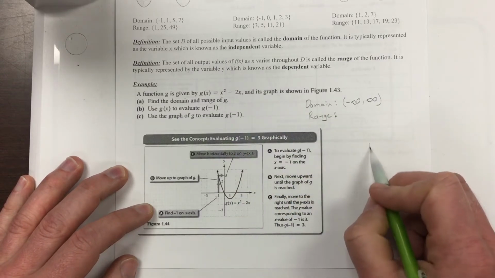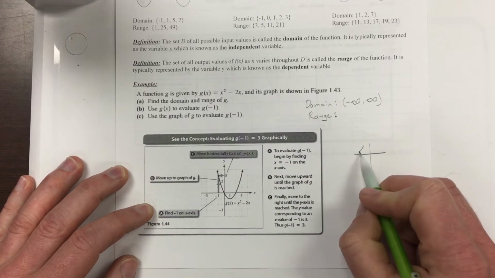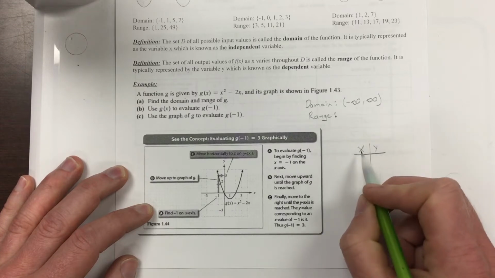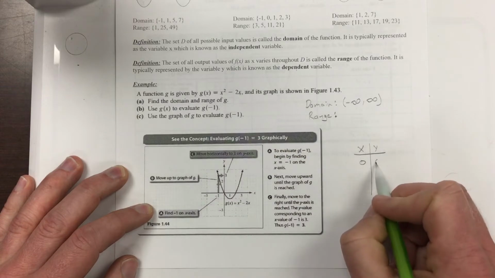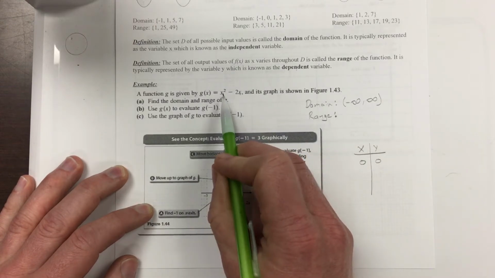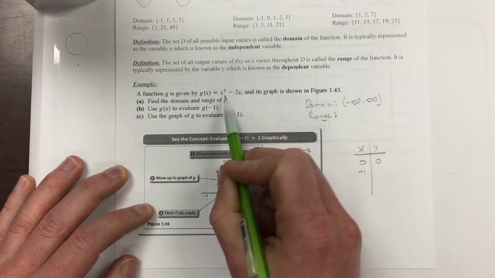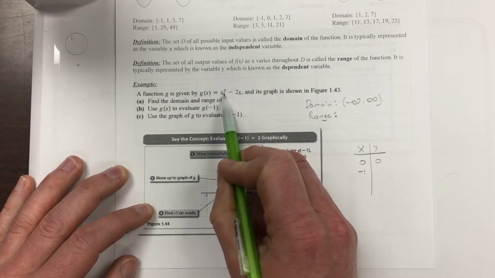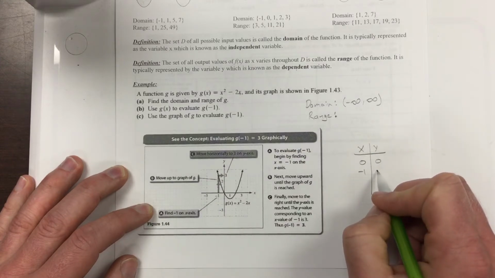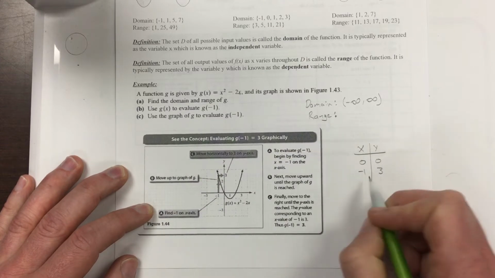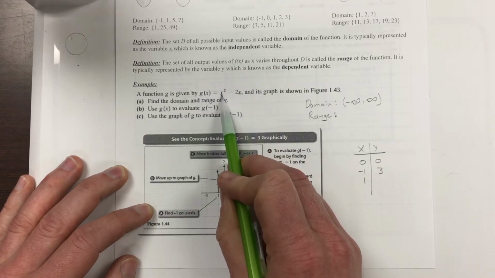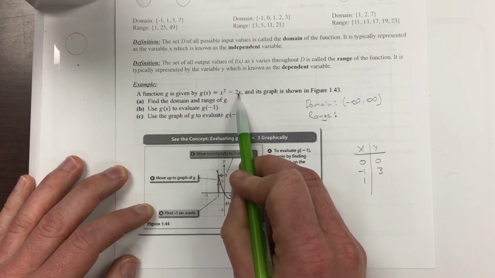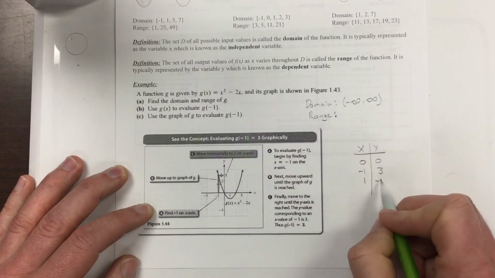So a lot of times you can use a t-chart to check this out. Let's say I plug in a 0. If I plug 0 in here, I get 0. Let's say I plug in a negative 1. A negative 1 squared is 1. Negative 1 coming in here, so we end up with 1 plus 2 there. So that's 3. Okay, let's plug in a positive 1. 1 goes in here, 1 squared, minus 2 times 1, which is minus 2. That gives you negative 1.